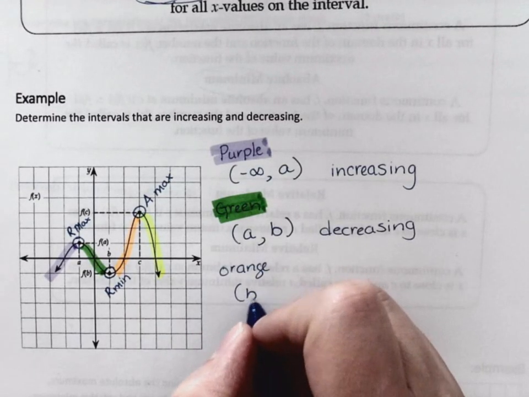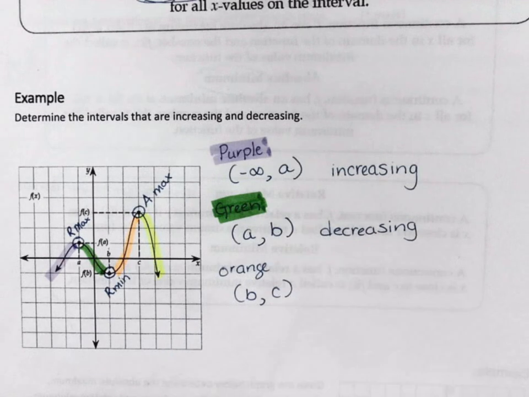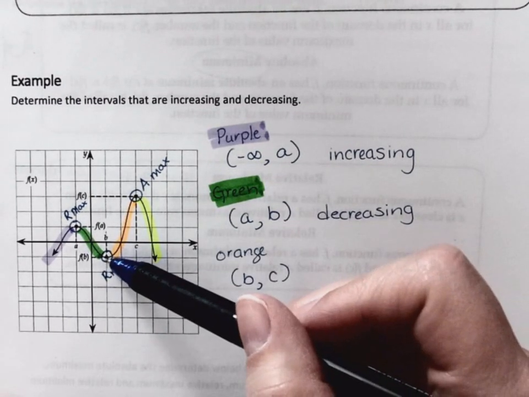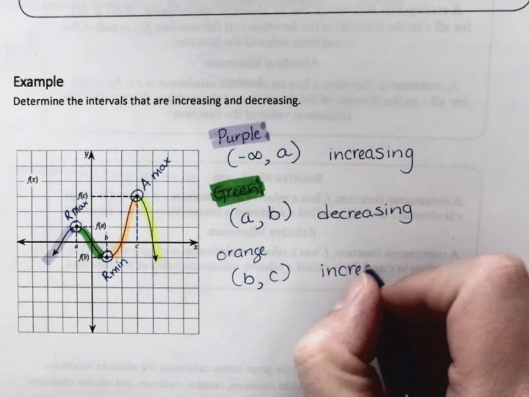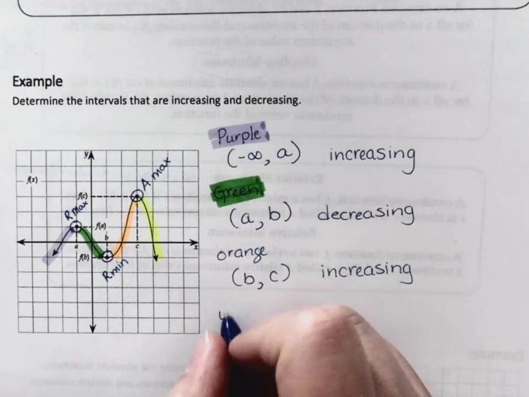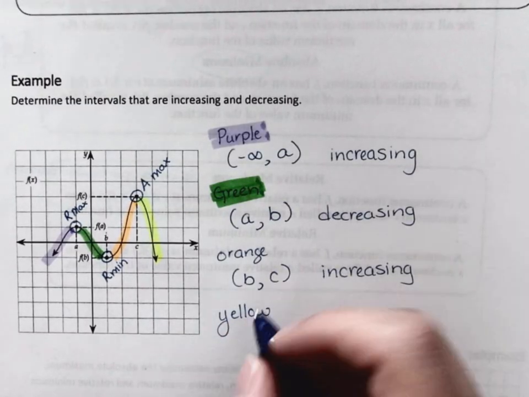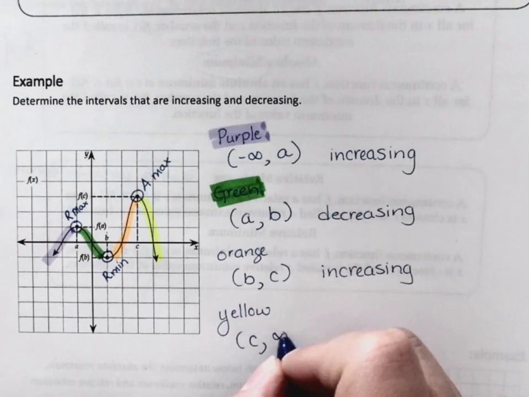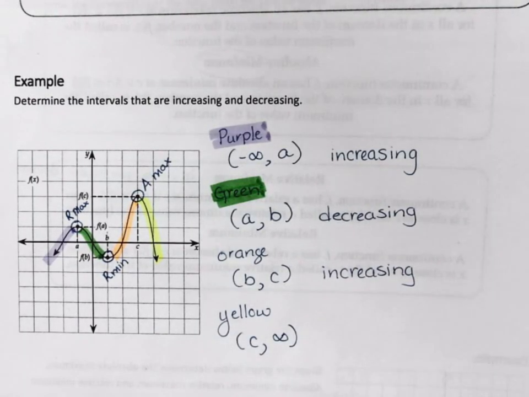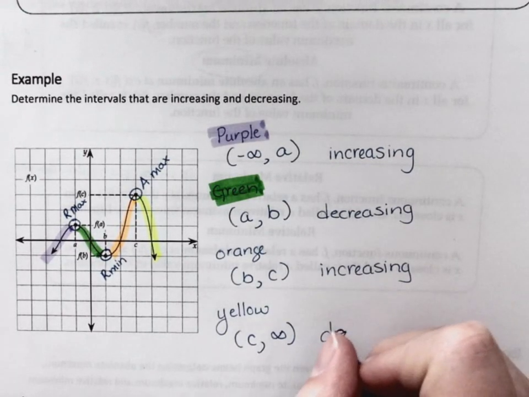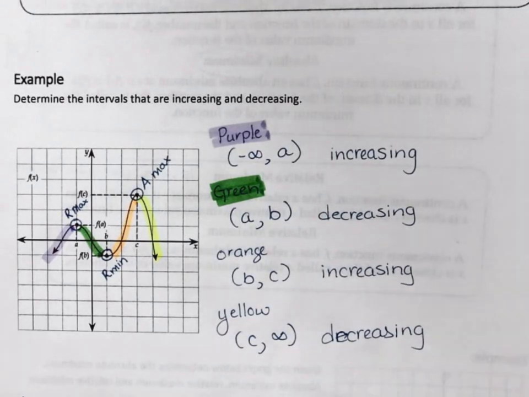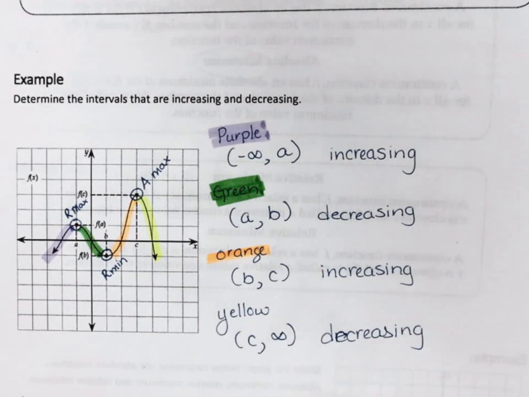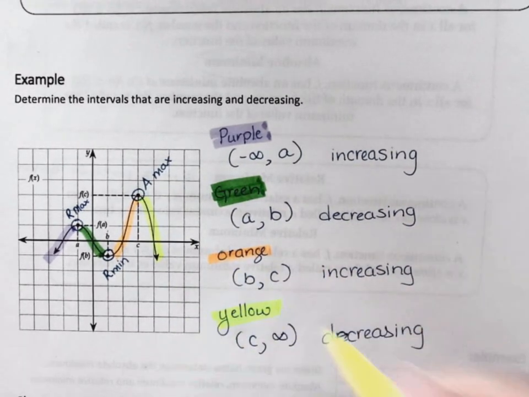So in the orange piece, I'm going from B to C, and again, non-inclusive of those points. I'm always traveling left to right, and I would be increasing. And then on my yellow section, I'm going C to positive infinity, because that keeps going on forever. And my y values are decreasing. Just because I want my notes to look pretty, I'm going to make sure everything's highlighted as it should be.